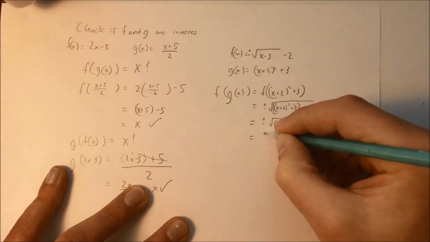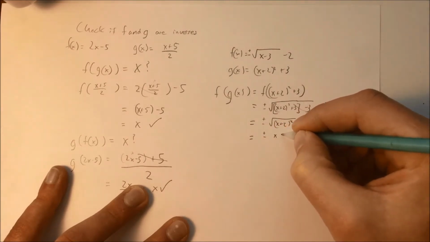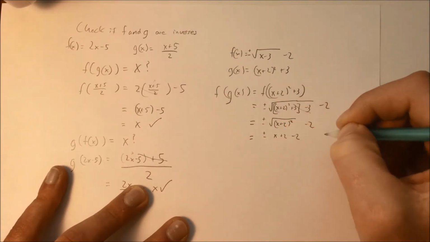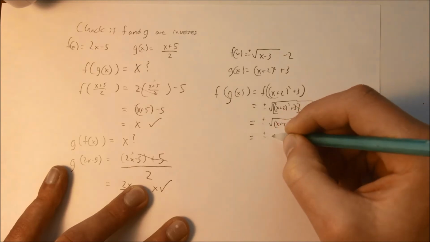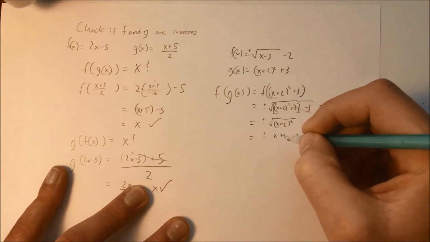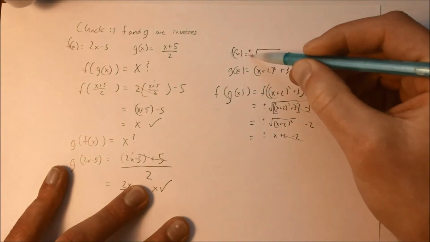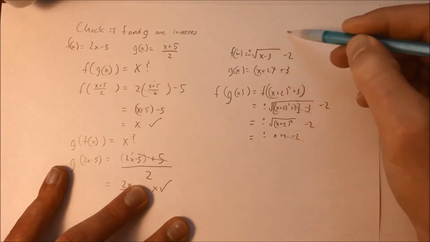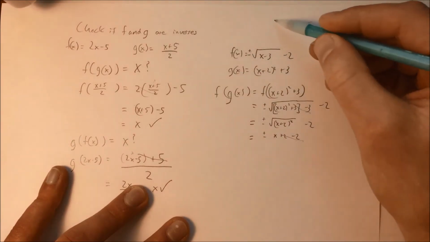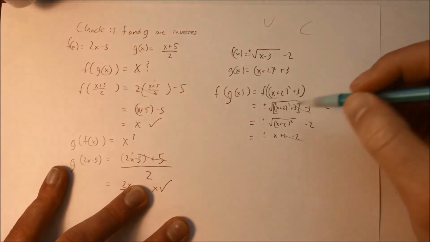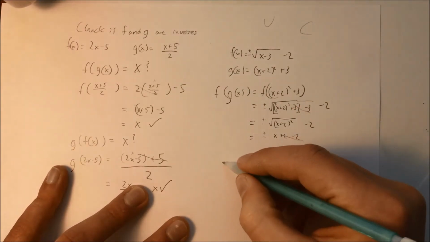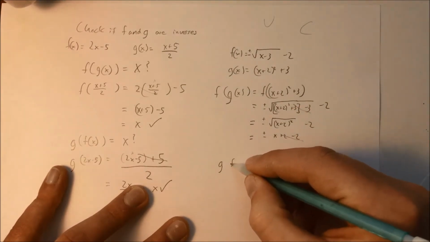So I'm going to get plus or minus x plus 2 minus 2. Those cancel out, and I'm just going to get plus or minus x, which, if this is plus or minus x, that means it was going up and down like this, which would give us this graph right there. So we're good there. Let's try g of f of x.